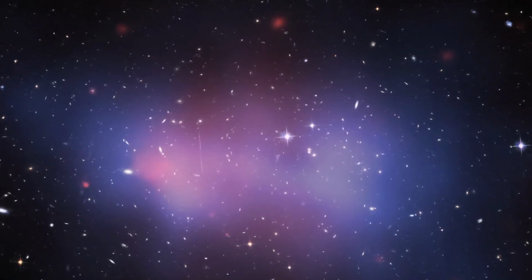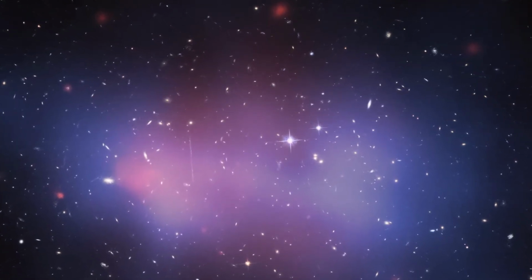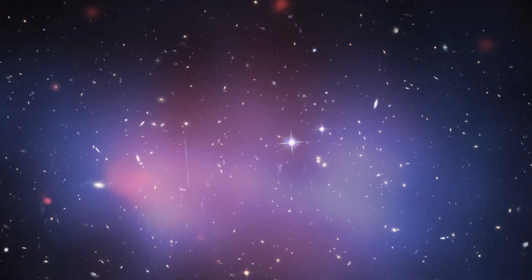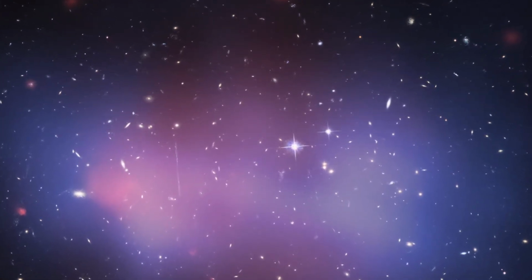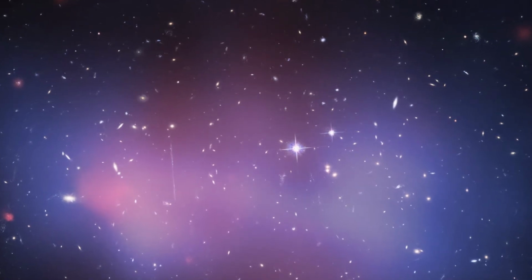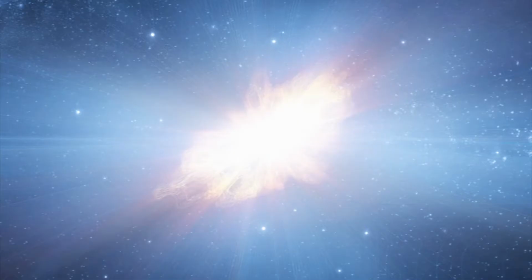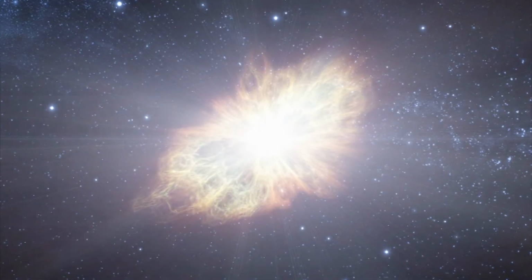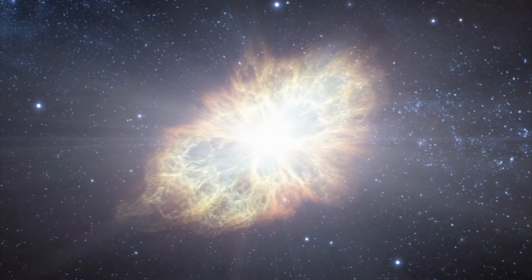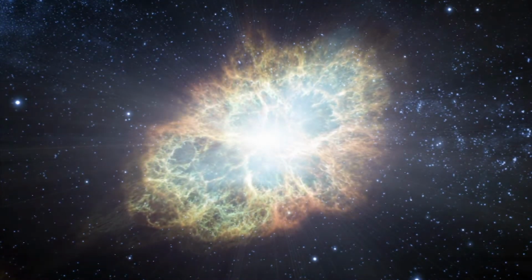The pressure found within the hot gas that permeates a galaxy cluster is very low, about 17 more orders of magnitude, that is, zeros beyond the decimal point, than what we find in human blood pressure. On the other hand, we also find cosmic objects that experience extremely high pressures, such as in the interiors of neutron stars.